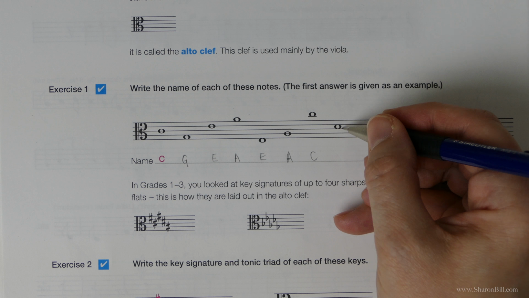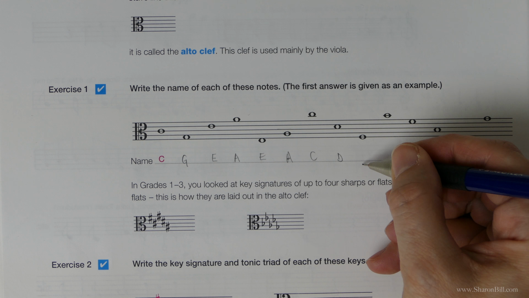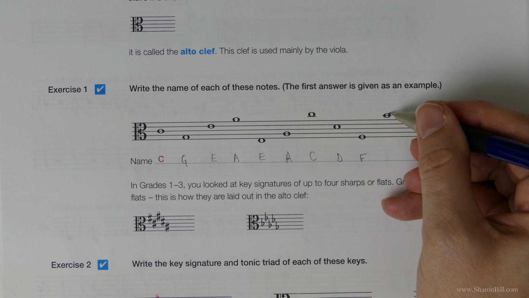This one is D, next door up from C. This one is F. This one is B, just one down from that C.